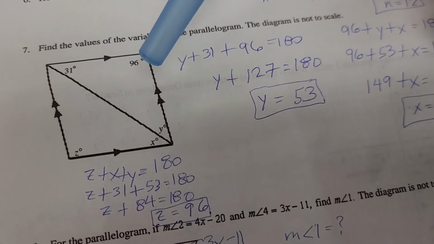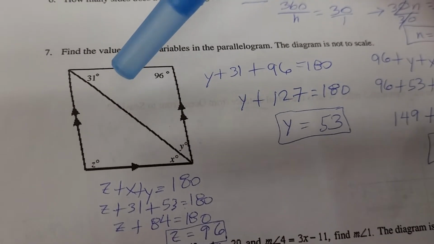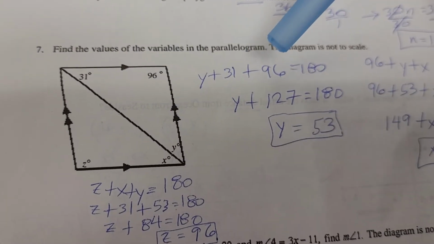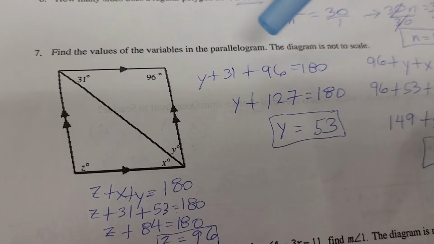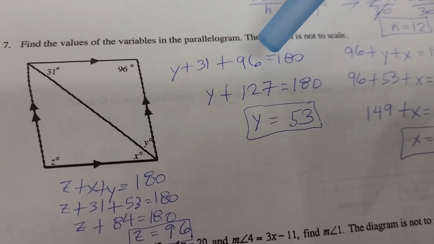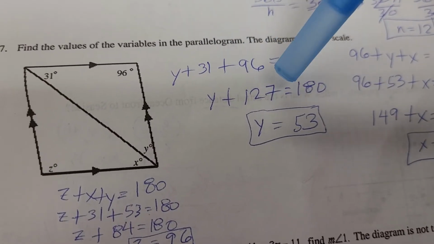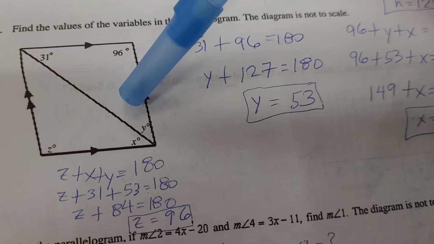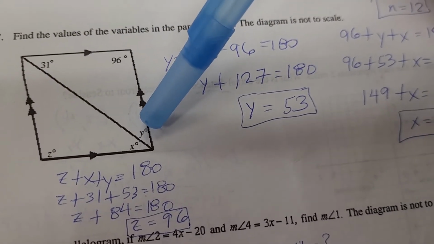Remember, inside of a triangle, all those angles have to add up to 180. So I'm going to say 31 plus 96 plus y. Right here I just said y plus 31 plus 96 is equal to 180. And I can add the 31 and 96, which is 127. 180 minus 127 is going to be 53. So I know here that the y is 53.